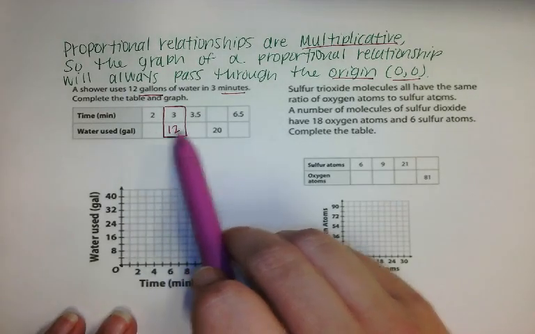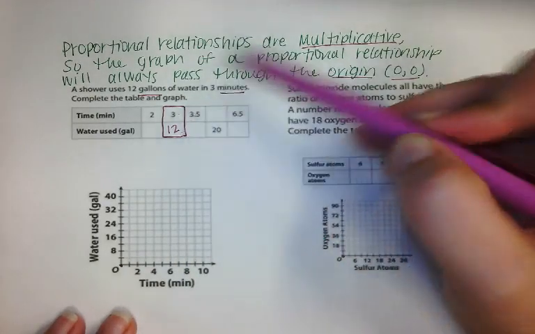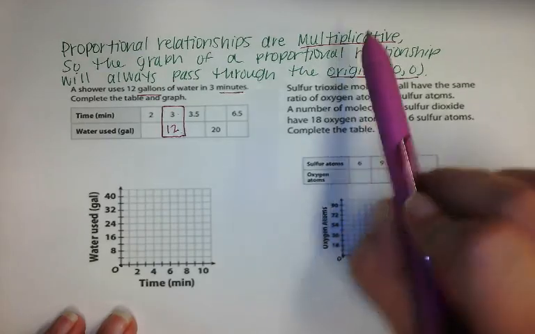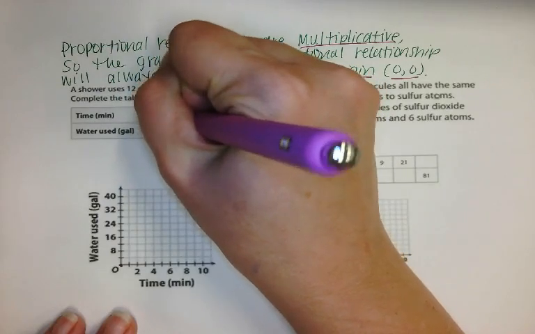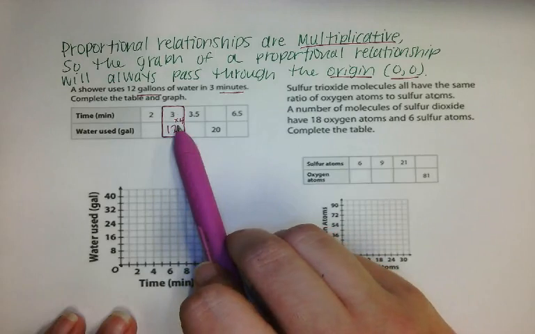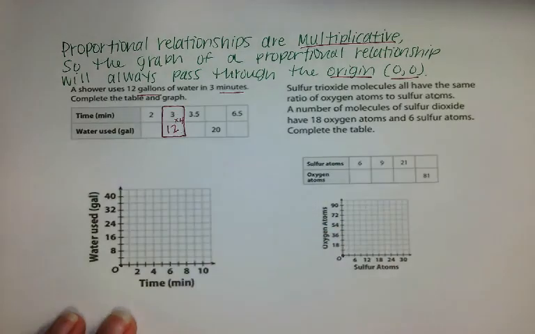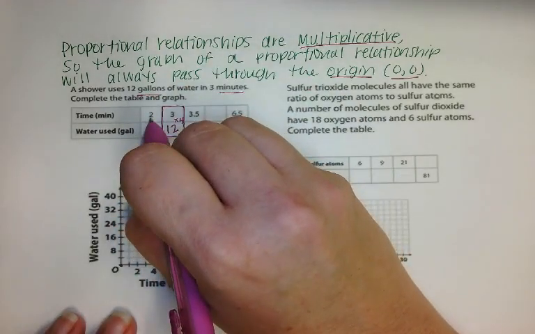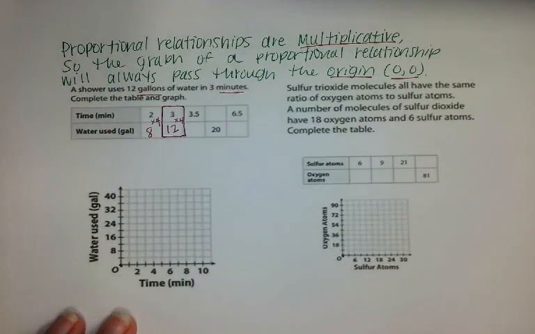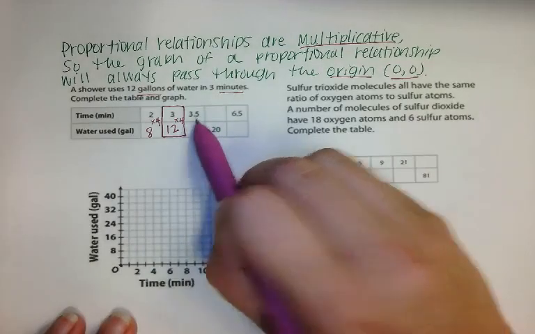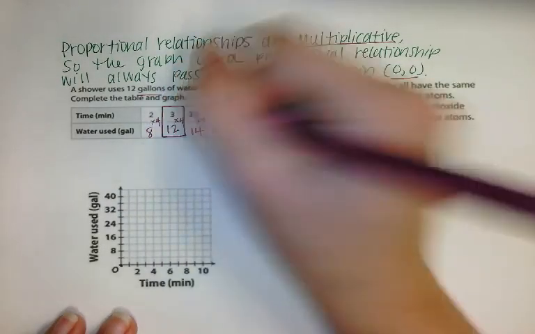In order to find the information that is missing, we're going to find out what is the relationship between 3 and 12, and we know it has to be based on multiplication. So what can we multiply by 3 to get 12? And the answer to that would be times 4. So we can use this relationship for all of the other values in this row. So if I run the shower for 2 minutes, I will use 8 gallons of water. If I run the shower for 3.5 minutes, I will use 14 gallons of water.